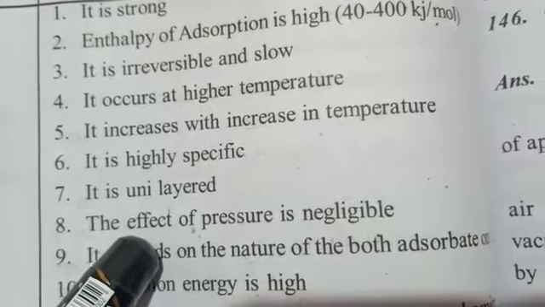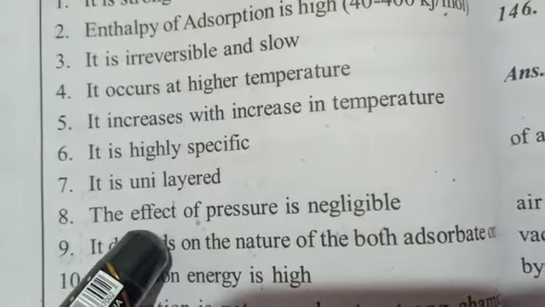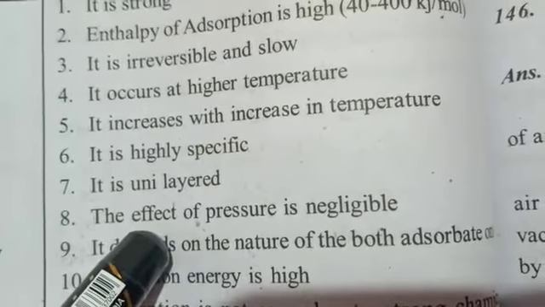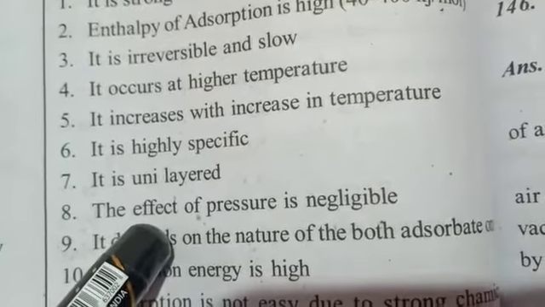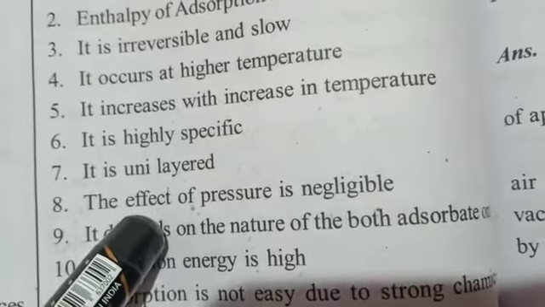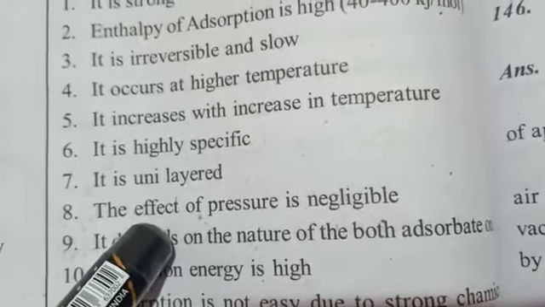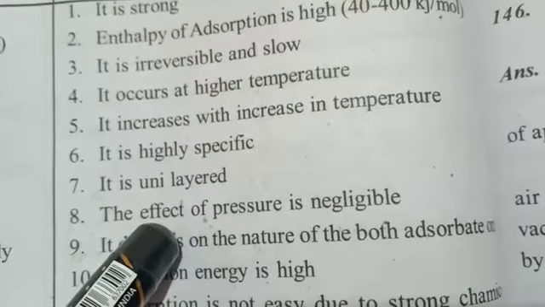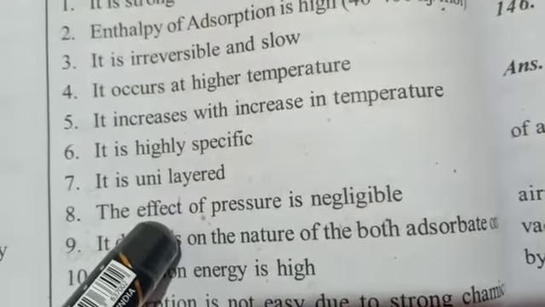The effect of pressure is negligible, means the chemical adsorption does not get affected by the pressure. Pressure does not have any effect on the adsorption, or simply we can say the pressure will have a negligible effect on the chemical adsorption. Okay.